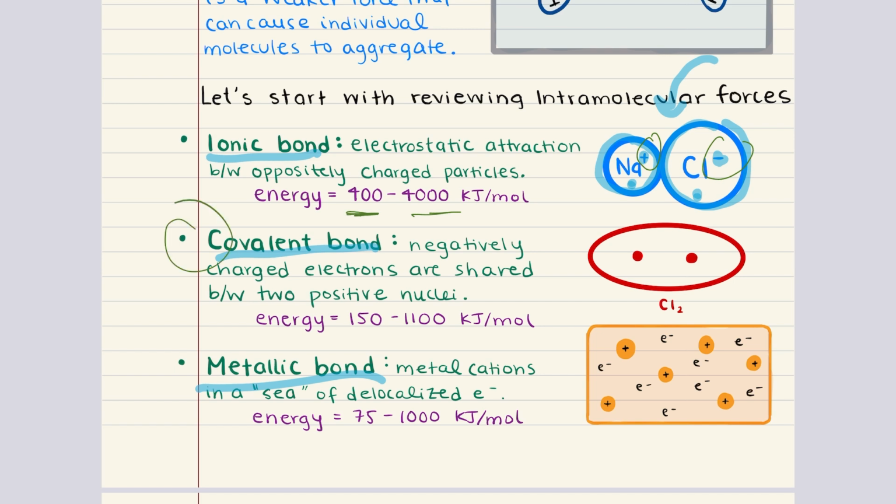Next, we have covalent bonds. Unlike ionic bonds, which involve electron transfer, covalent bonds form when two atoms share electrons. This type of bonding occurs between non-metal atoms, such as chlorine gas, where two chlorine atoms share a pair of electrons to achieve stability. Covalent bonds can vary in strength, but they are generally within the range of 150 to 1100 kilojoules per mole.